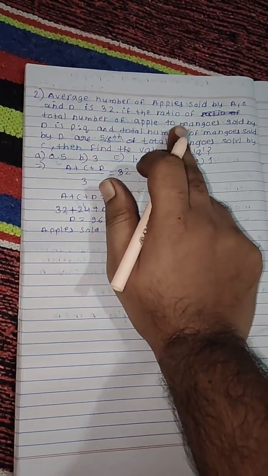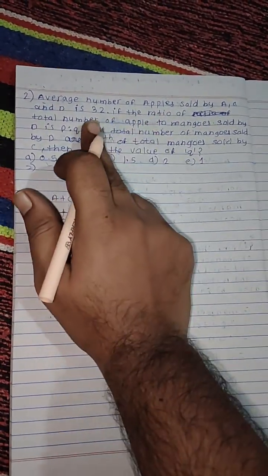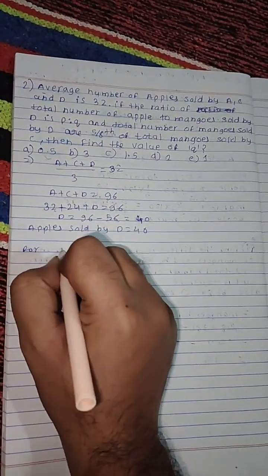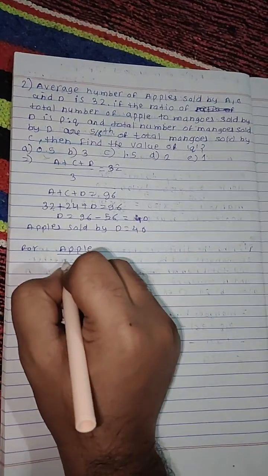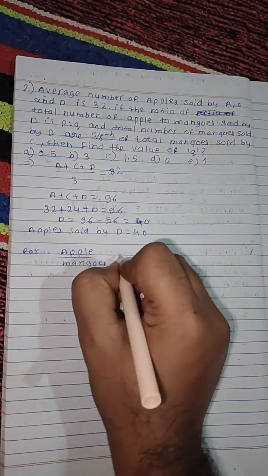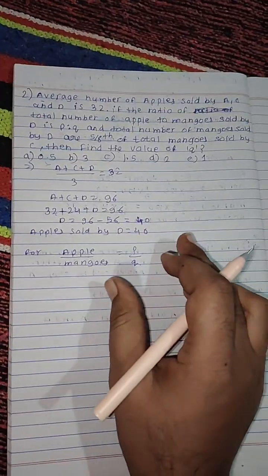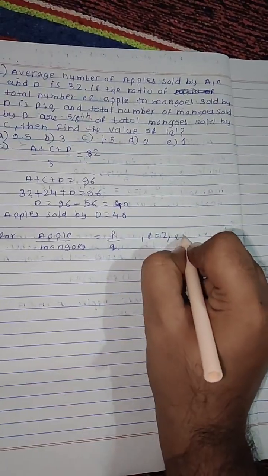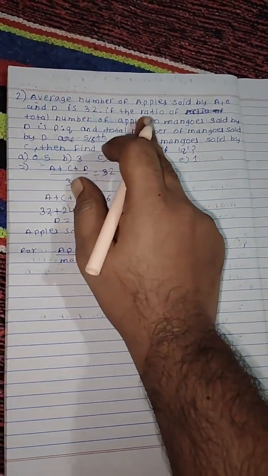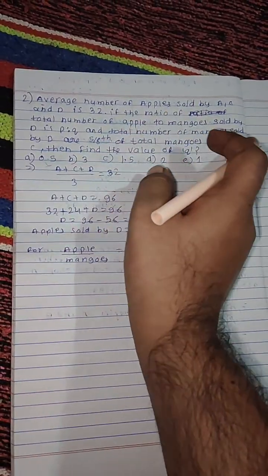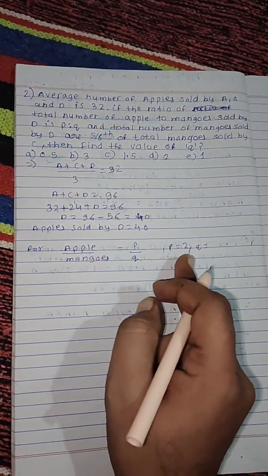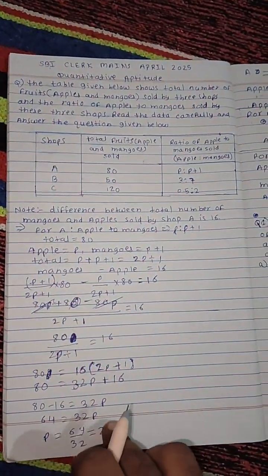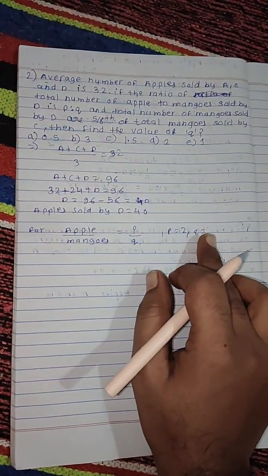Next, the ratio of total number of apples to mangoes sold by D is P and Q. So for D, the apple to mangoes ratio is P by Q. The value of P we know is 2, but Q we don't know. We need to find it.